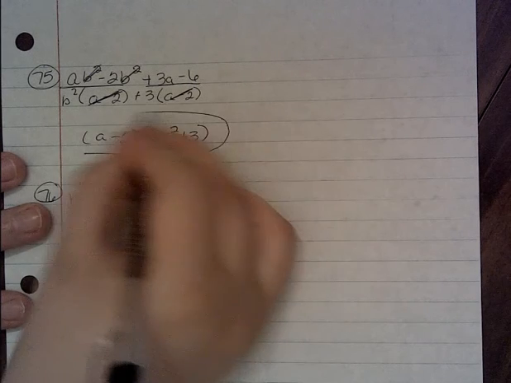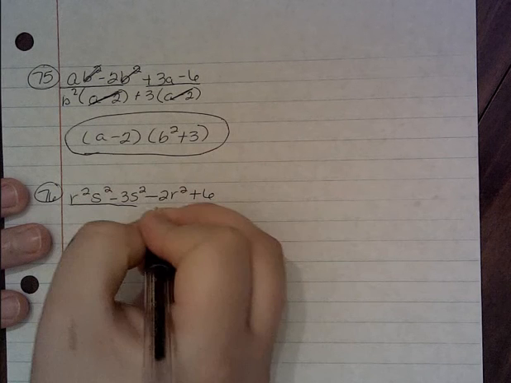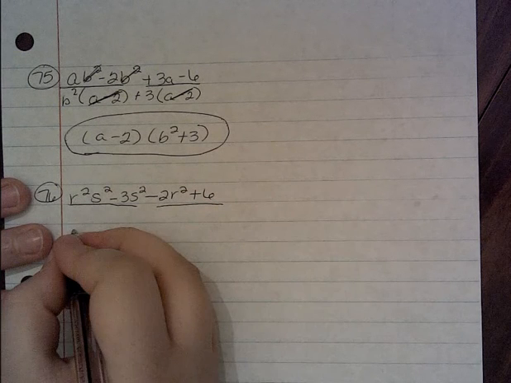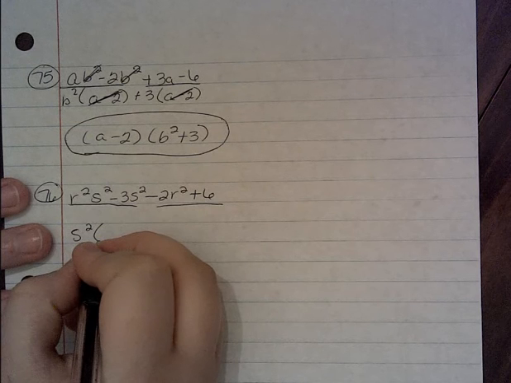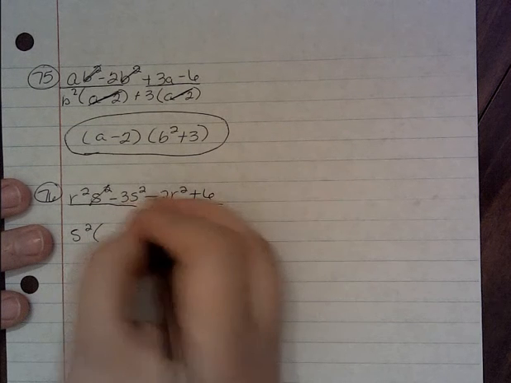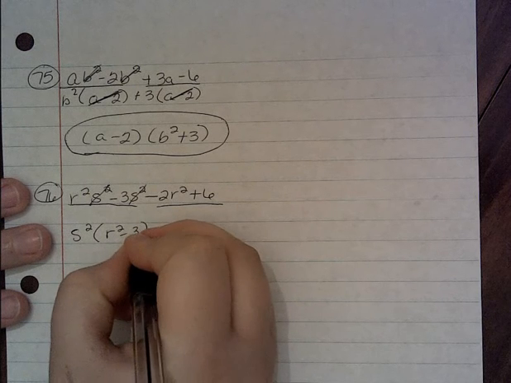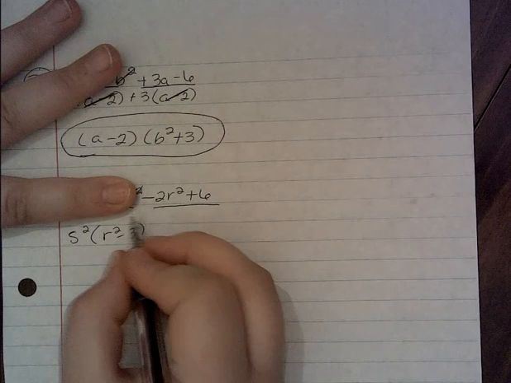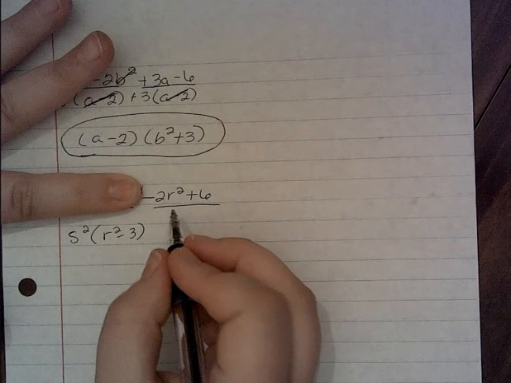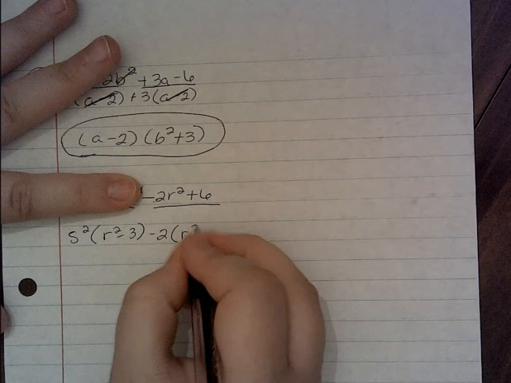Now for my final problem, I can take out an s squared. When I do that, I'm left with r squared minus 3. And then here, imagine that you can't see everything else, so I can take out a -2, which gives me r squared minus 3.